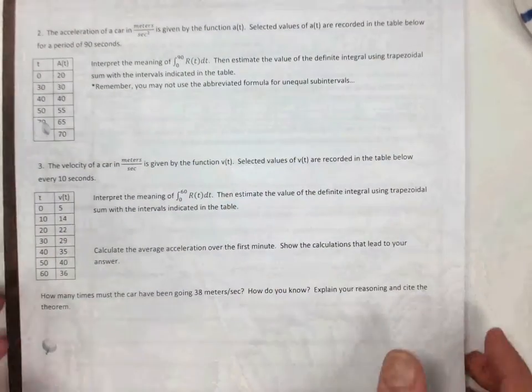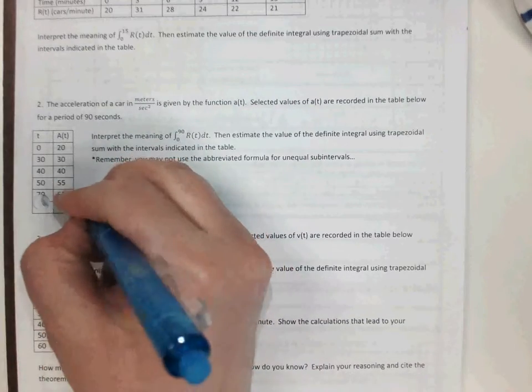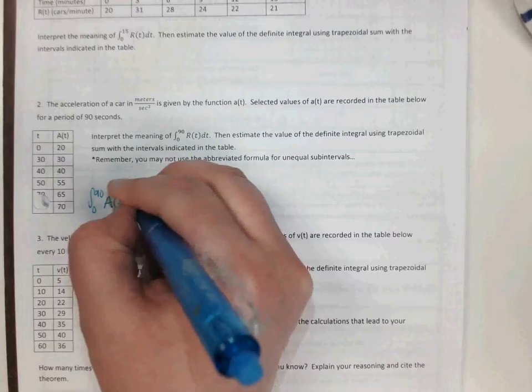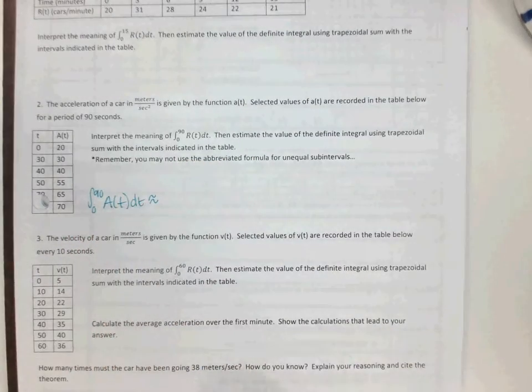2. Number 2, this is off of homework 5. So my first trapezoid. What are my first two y values for me to add up? So 0 to 90, a of t, approximated by.